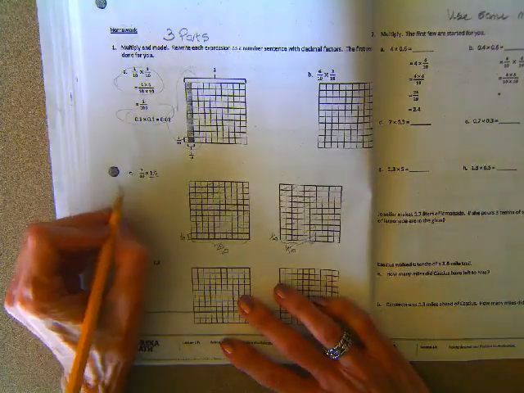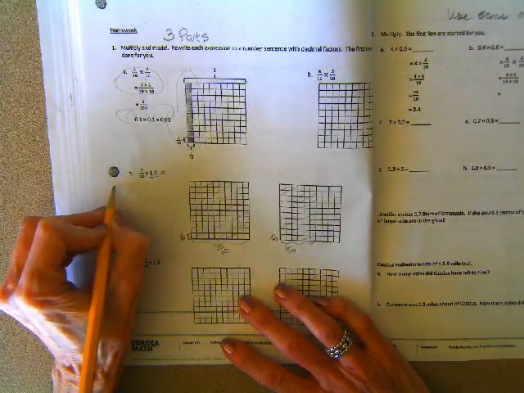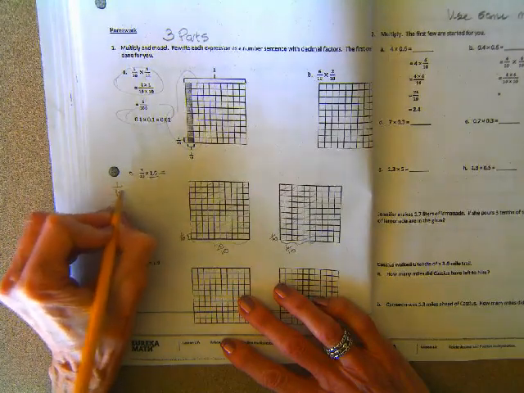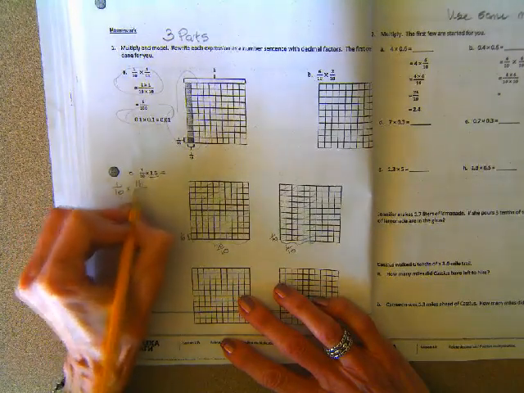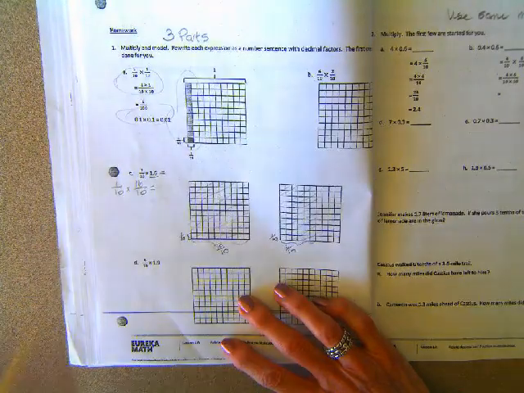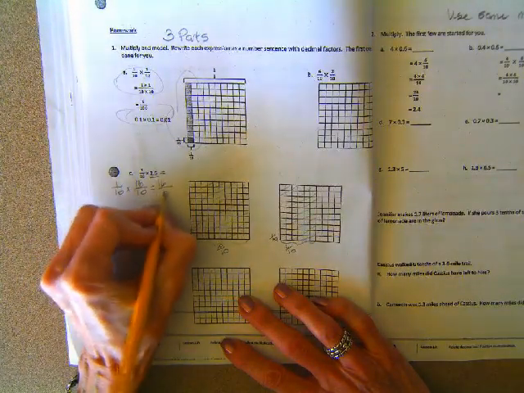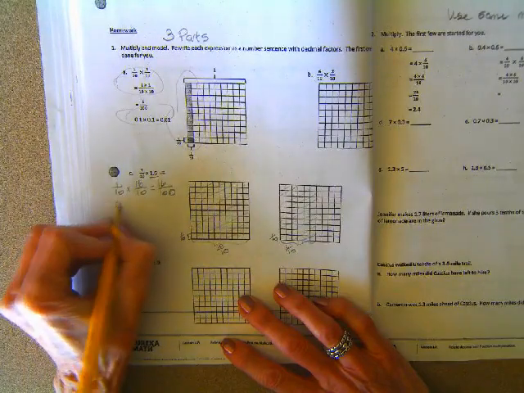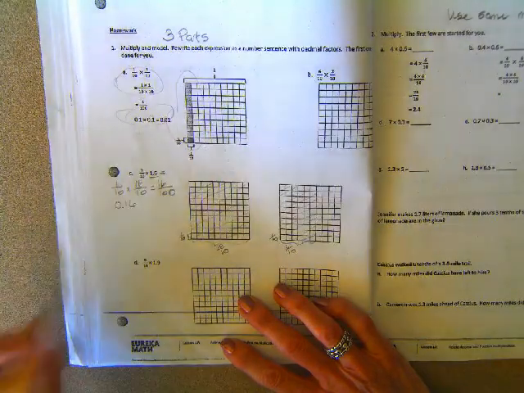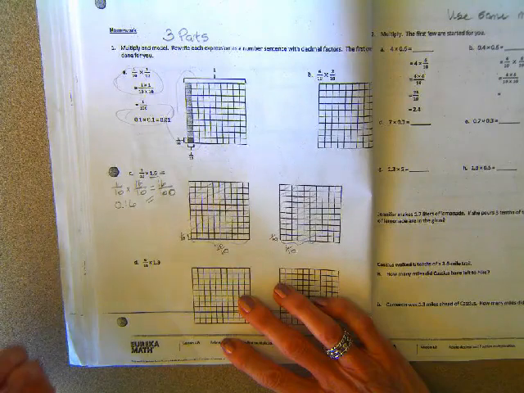So then I have to start writing my fraction number sentence. So I say 1/10 times 16/10. And the kids have seen this quite a bit. So then I have 16 over 100. And so my answer would be this, 16 hundredths, if I changed it to a decimal.